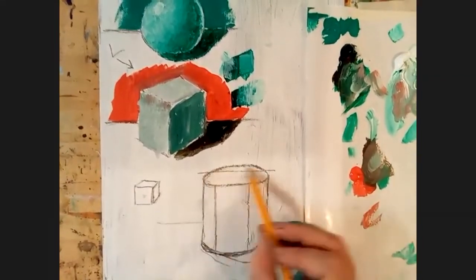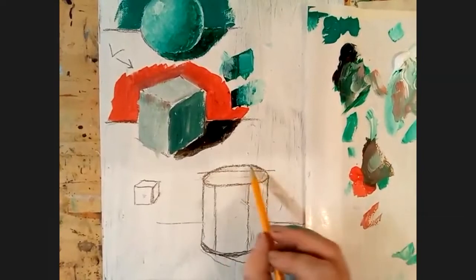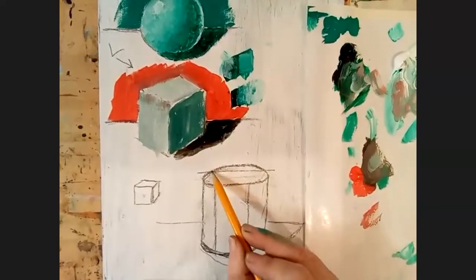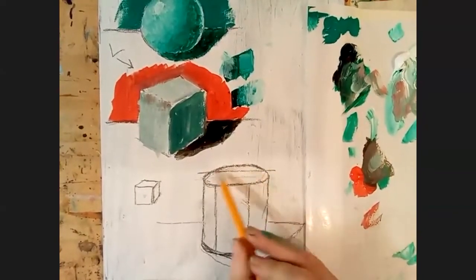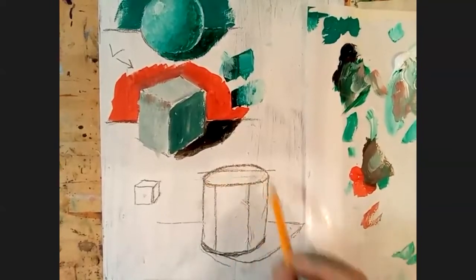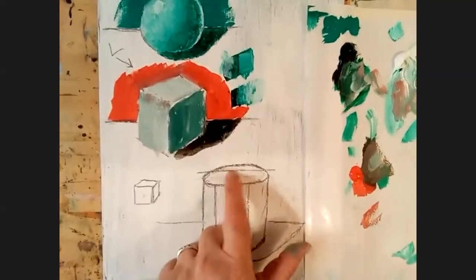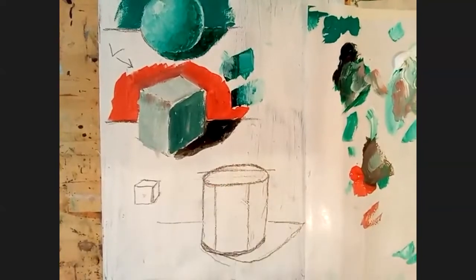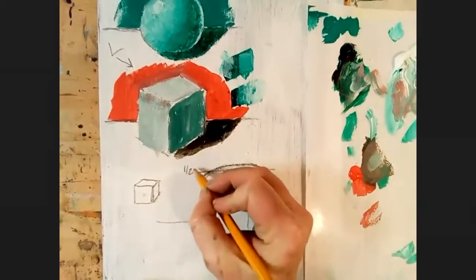But if you've ever noticed how difficult it is to draw the mouth of a coffee cup, that's because you have to draw these two halves looking different. The one farther away looks smaller, the one closer up looks a little bit bigger. Take a picture of that. And just to emphasize this, halfway.